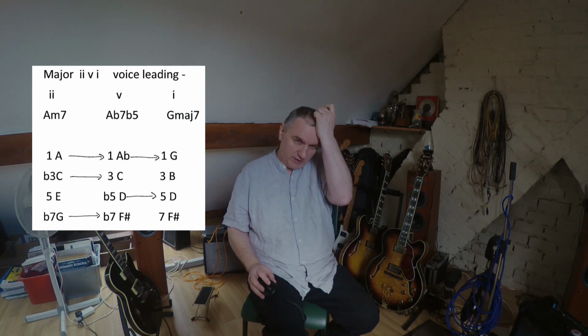Major 251 voice leading. You can see clearly we've got a descending line on the top there, root notes. We've got a drone tone with the C there, flat third of the 2 chord, droning across the 5 chord. We've got the root of the 5 chord, now flat 5 sub, droning across to the 5th of the root chord, tonic chord. We've also got a chromatic descending line from G to F sharp on the top there. So this is standard voice leading in a major 251.